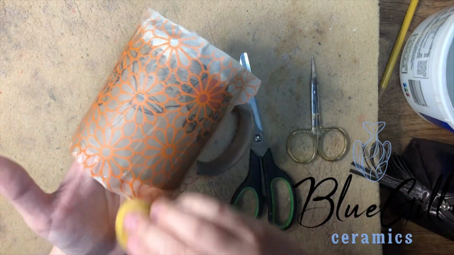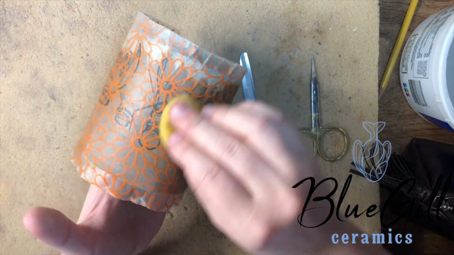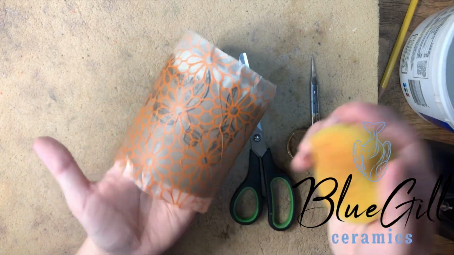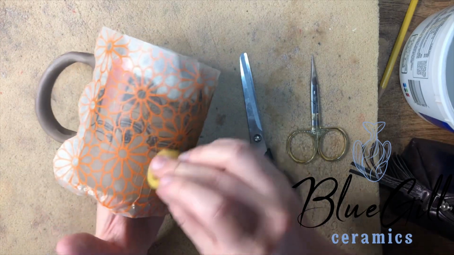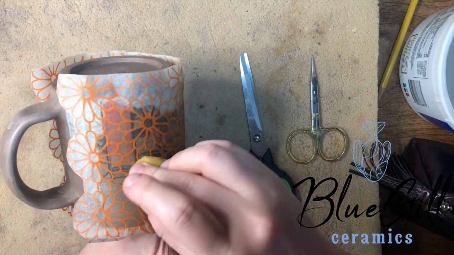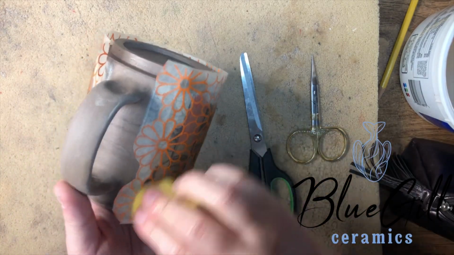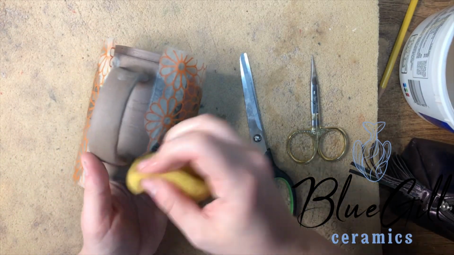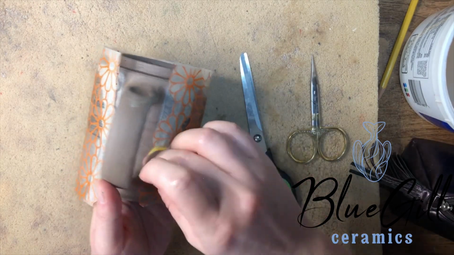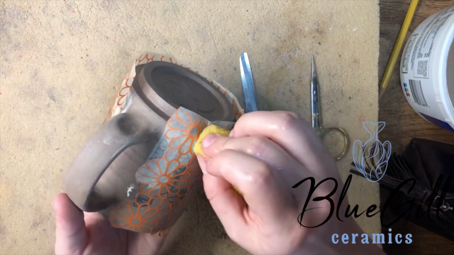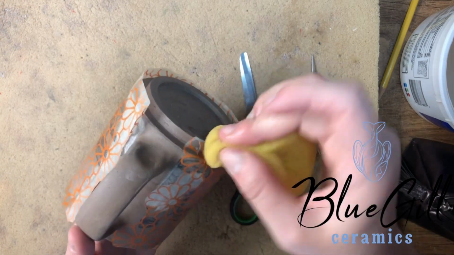That way everything looks nice. And I am trying to avoid adding too much water in the areas where the flowers are overlapping with the bottles, just to avoid as much bleed through as I can.